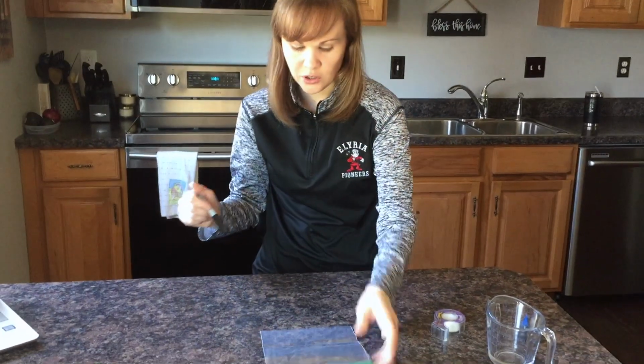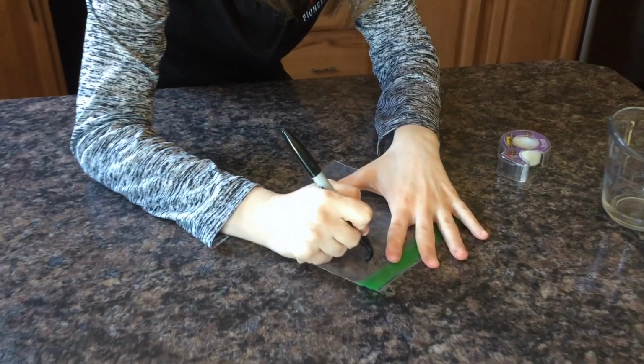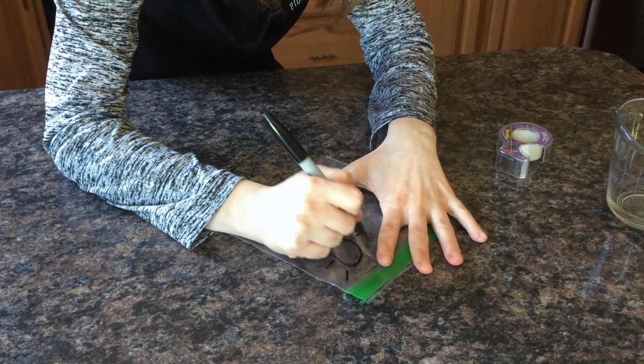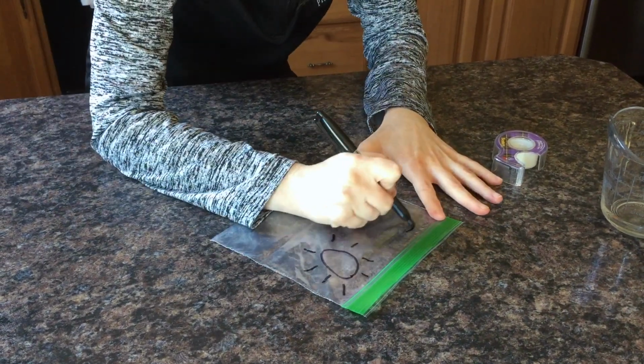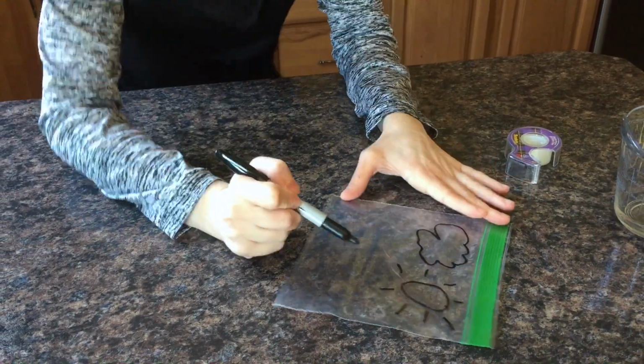So what you're going to do on your bag is you're going to draw the sun, which is very important because the sun is what powers our water cycle, and some clouds or a cloud.